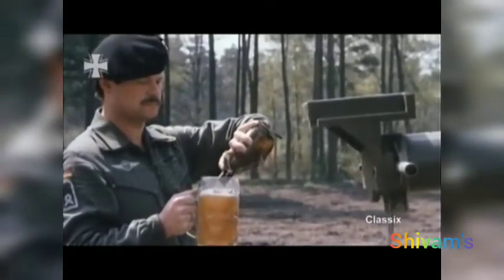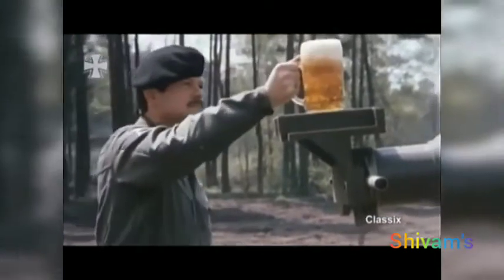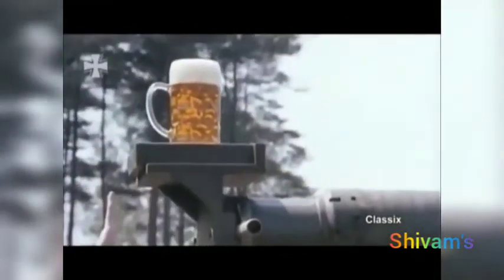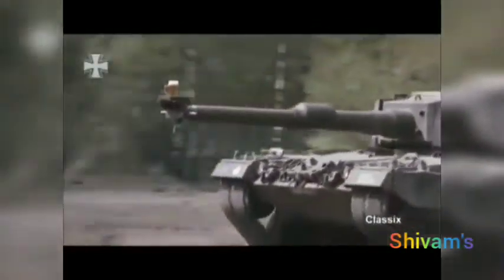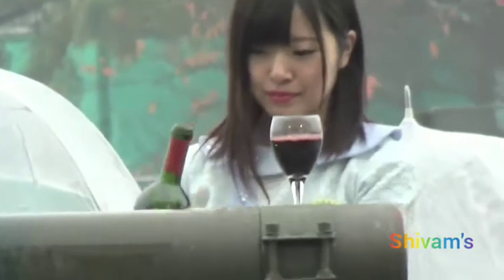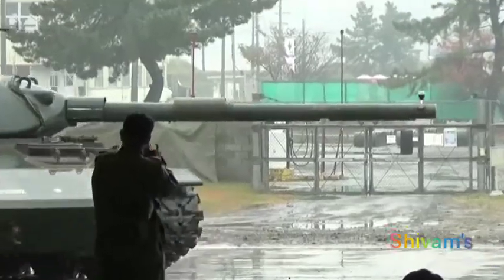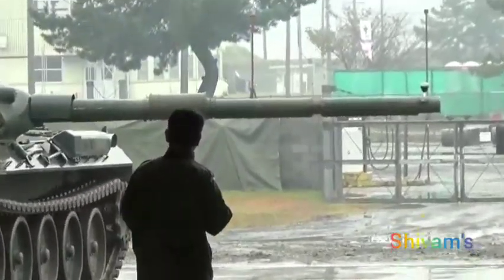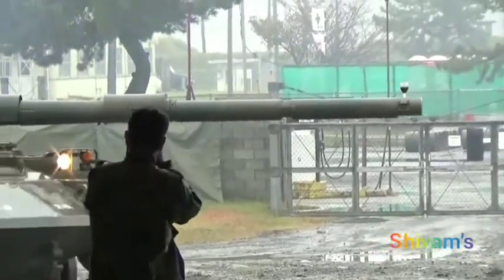Here is the method used by the German military to test the suspension of the tanks. Here he places a jug of beer and you can see the marvel of German engineering, no spill. Here is one more. Don't look at the girl, look at the wine. The tank performs the maneuver, but the glass does not fall. Let's understand the working of this.